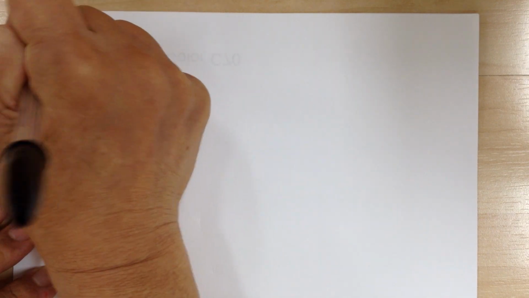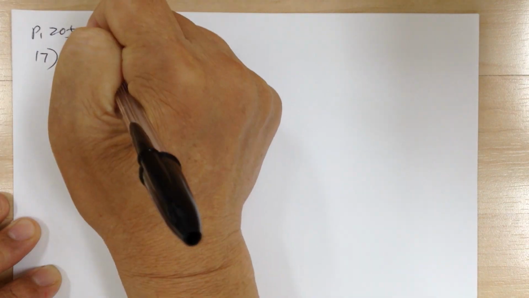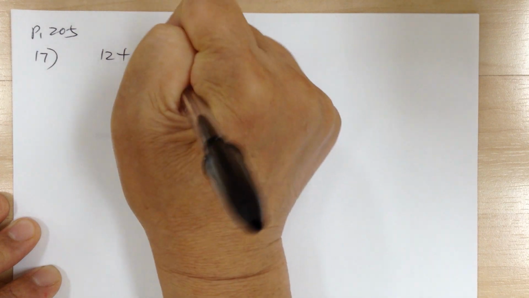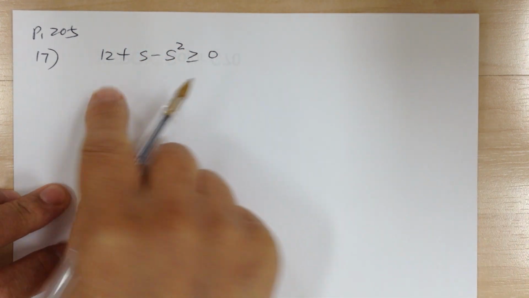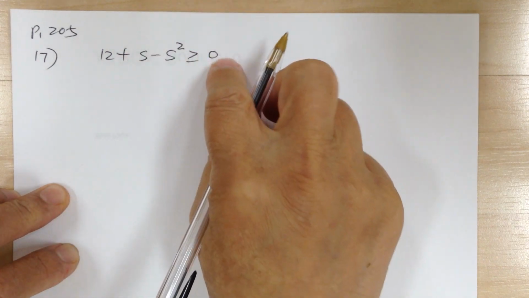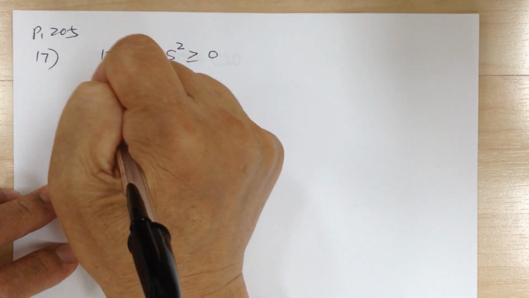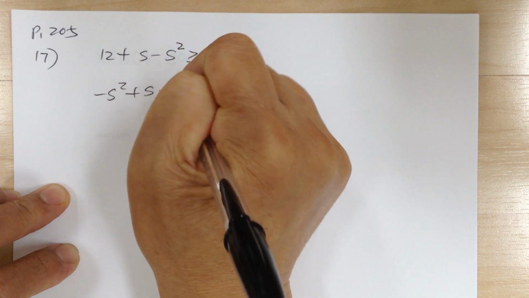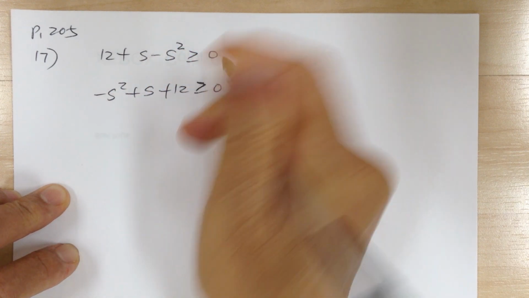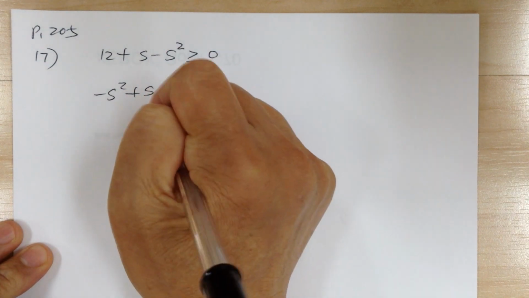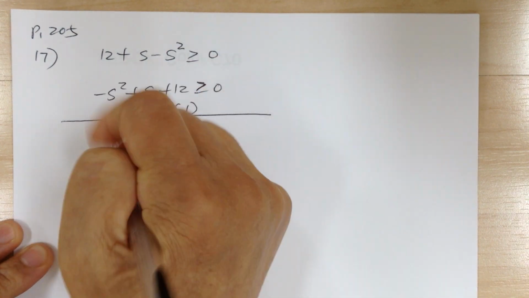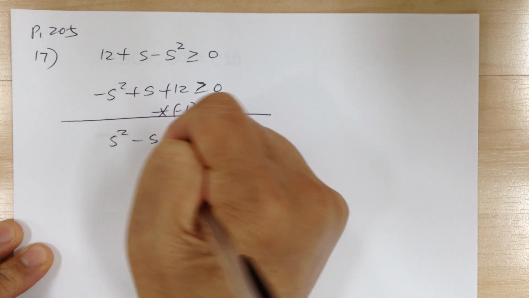Okay, let's go to the next one. We have 12 plus s minus s squared greater than or equal to 0. First let's rearrange the terms. It's kind of nice, you got 0 on this side. And I don't like to factor with a negative in front, so I'm going to multiply the whole thing by negative 1. So we get s squared minus s minus 12.